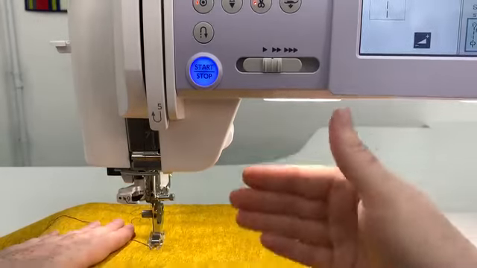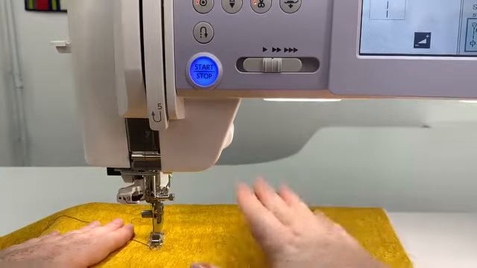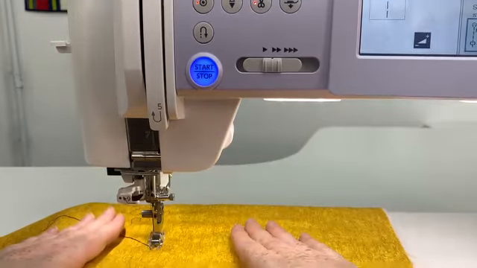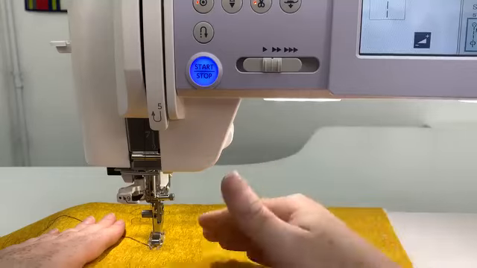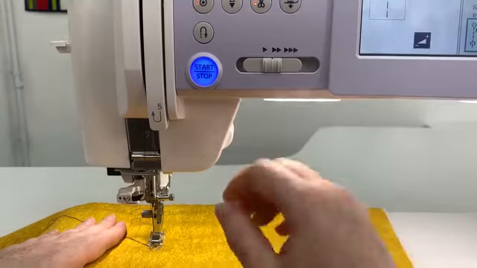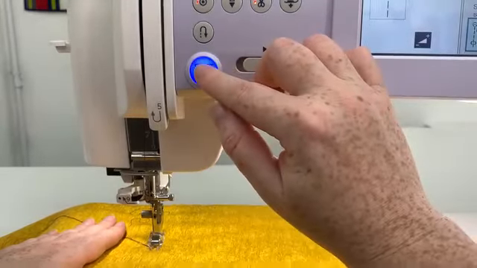And then I'm just going to quilt for a little bit, and then I'm going to show you how to pull up our bobbin thread to stop your project so that you have a nice starting point and then a nice ending point. So let's go ahead and just quilt for a little bit.